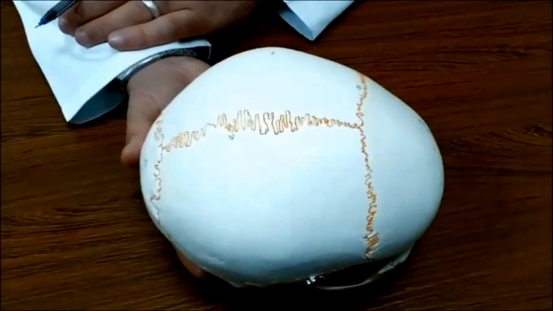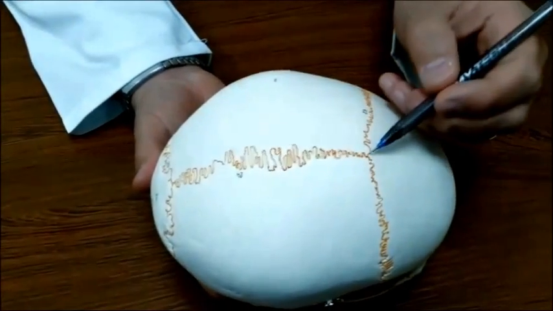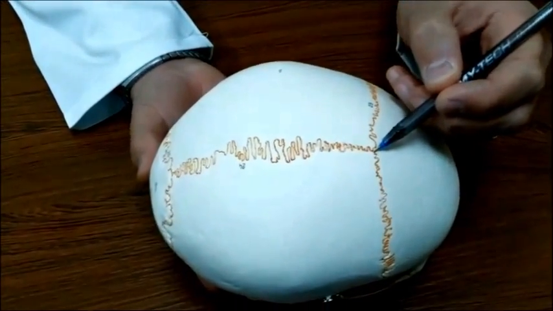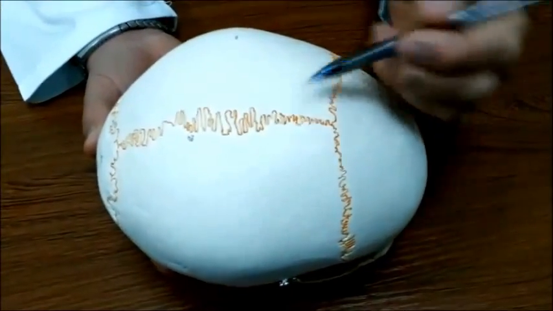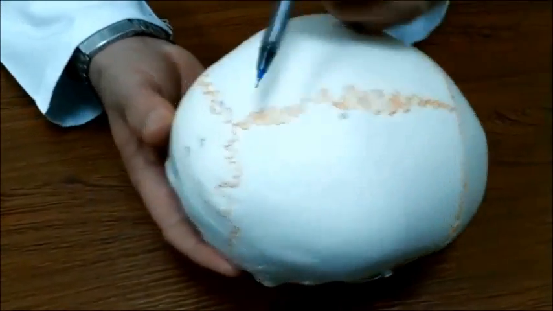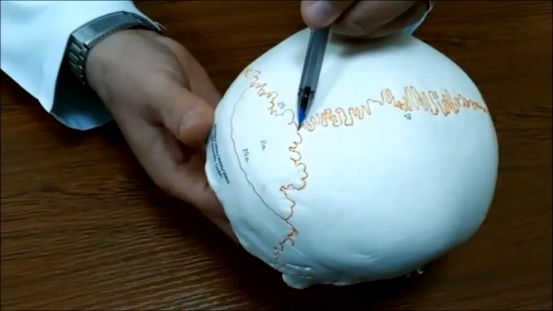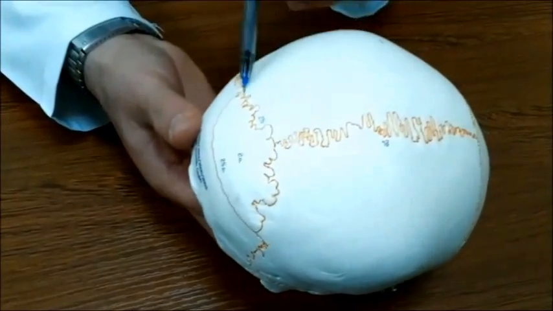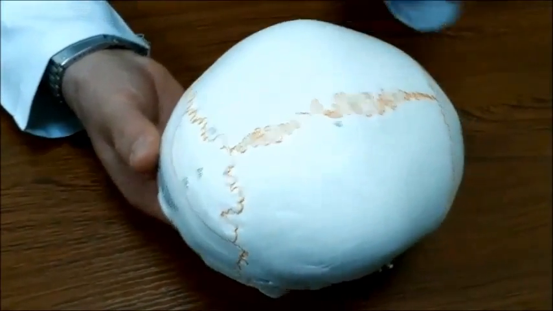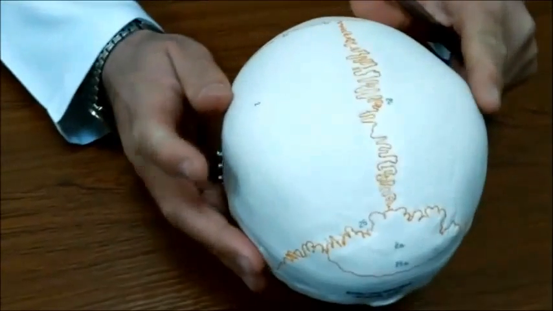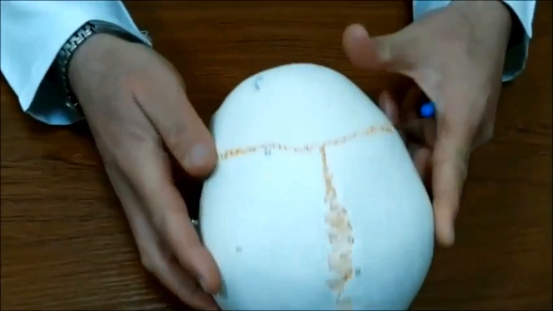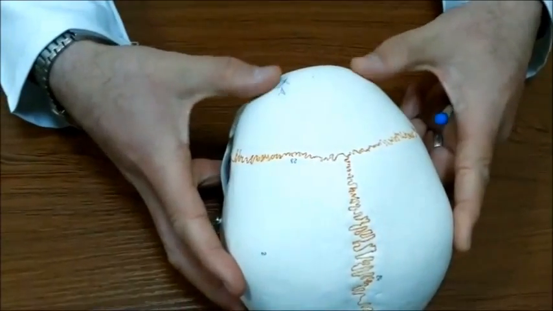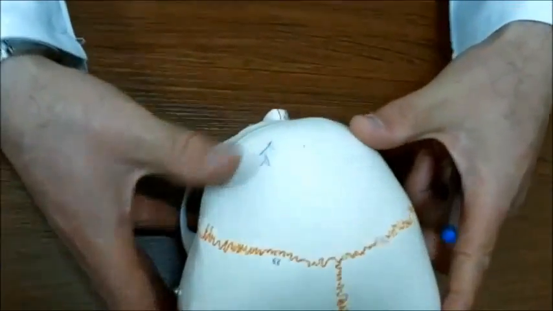The third part is the features. We have here, number one, bregma, which is the meeting point between the coronal suture and sagittal suture. This is the lambda, which is the meeting point between lambdoid suture and sagittal suture. These two elevations are called parietal eminence. Sometimes we have here an elevation which is called frontal eminence.